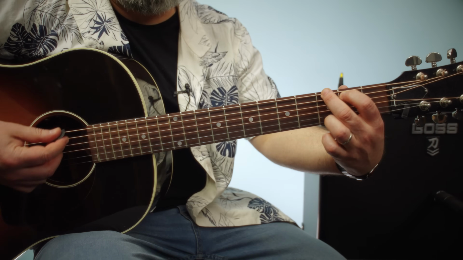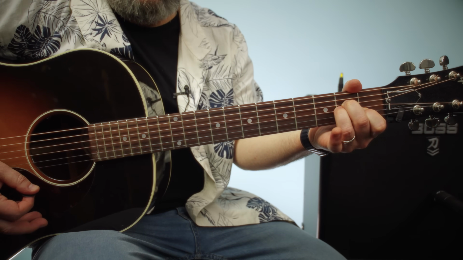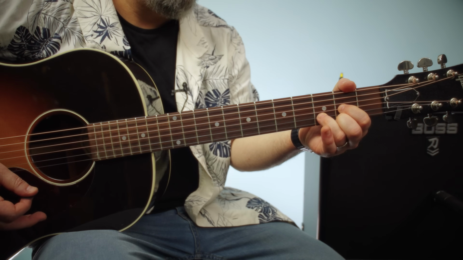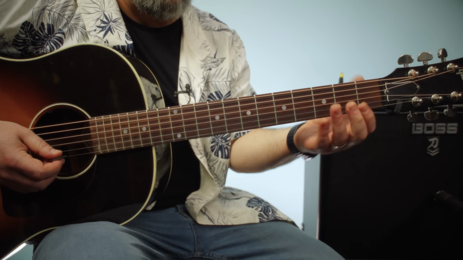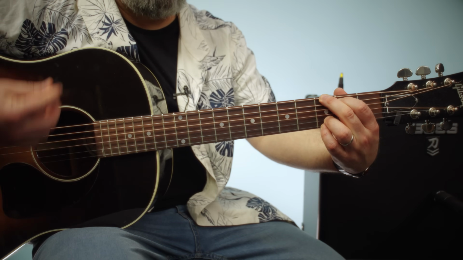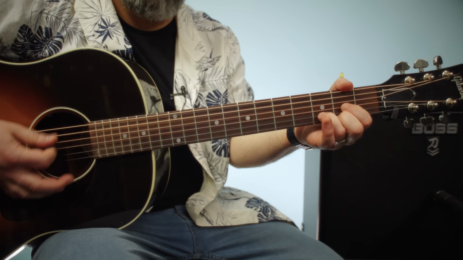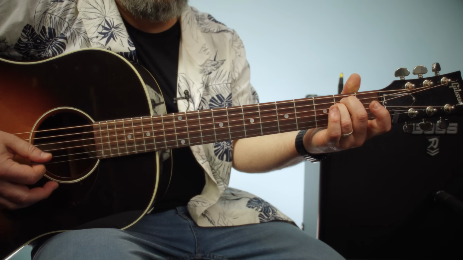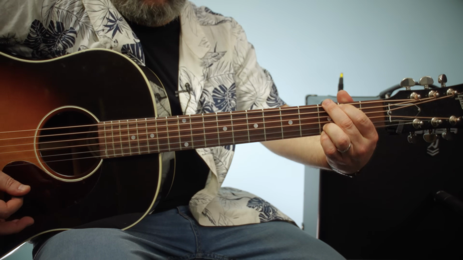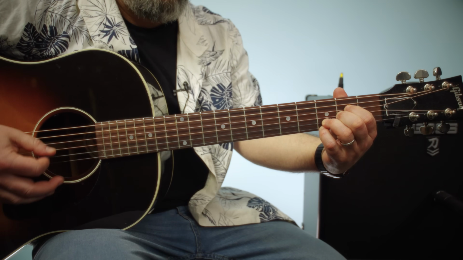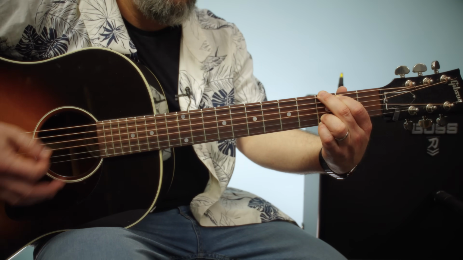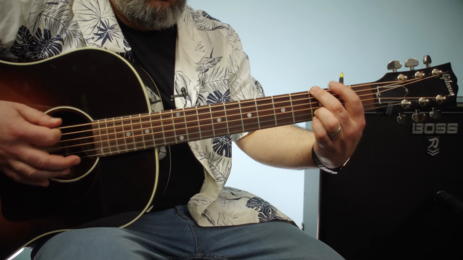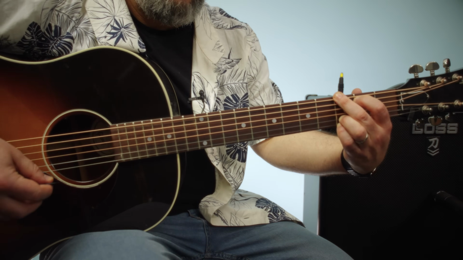And so any of the chords, G, A minor, E minor, C, D, you can combine the scale. So mess around with that.